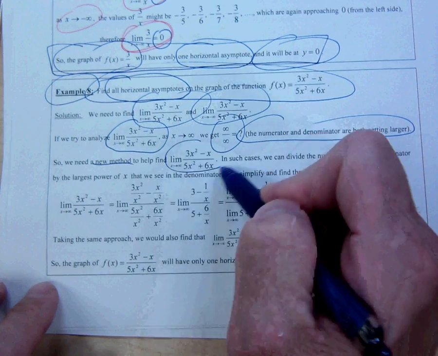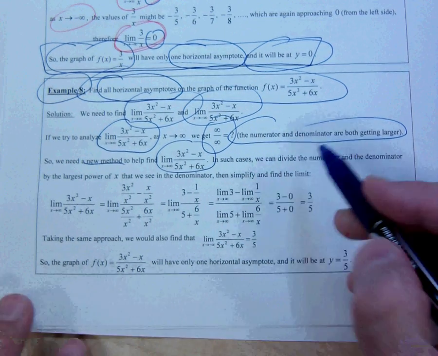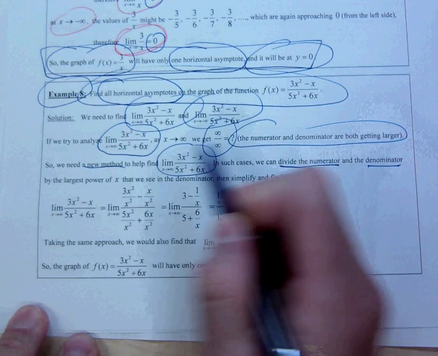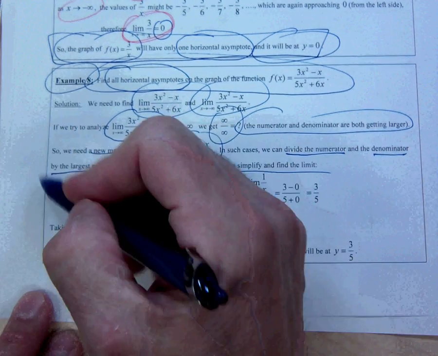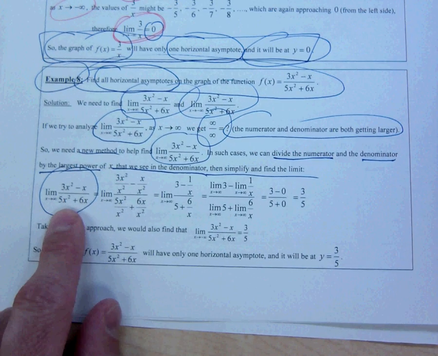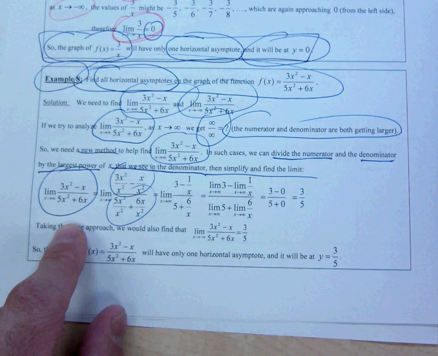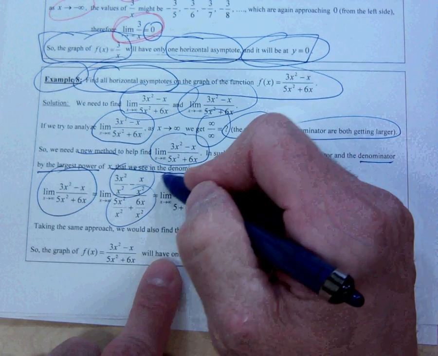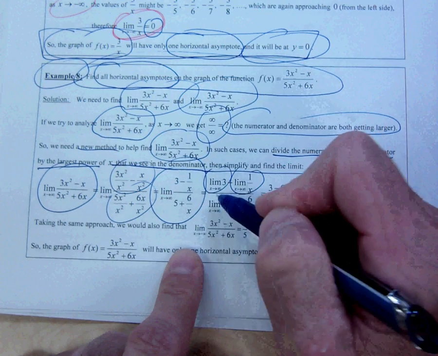Are you ready? Okay, so there's a trick here. The trick is to divide the numerator and the denominator by the largest power of x that you see in the denominator, and then simplify and go from there. Are you ready? Okay, so here's what I did. What is the highest power you see in the denominator? Quick. X squared. So what I did is I divided everything through by x squared, and then I simplified it to this. And then I used my limit laws to split it up into those 4 separate limits.